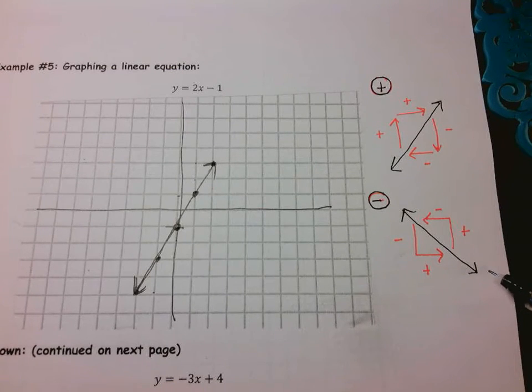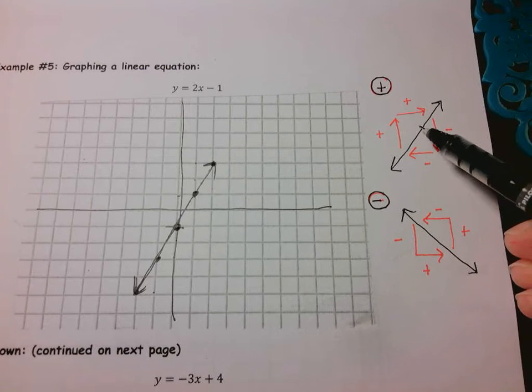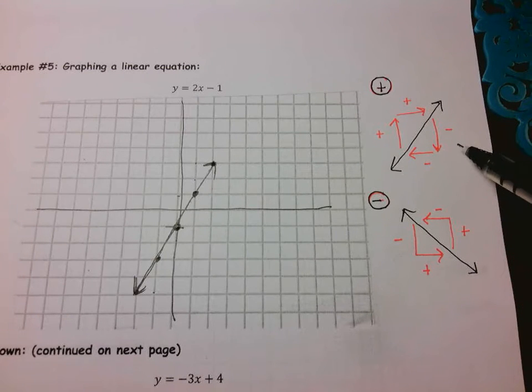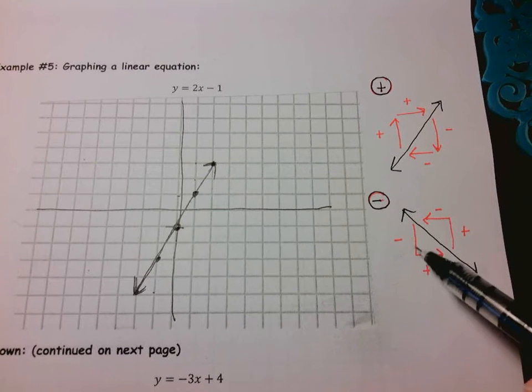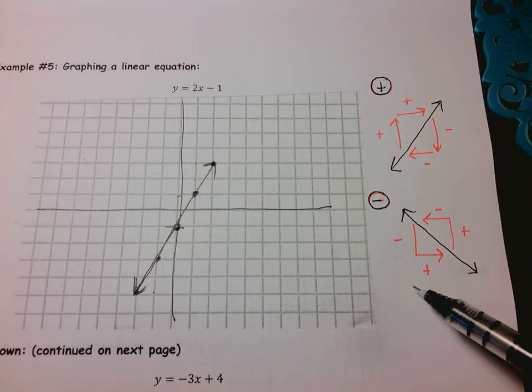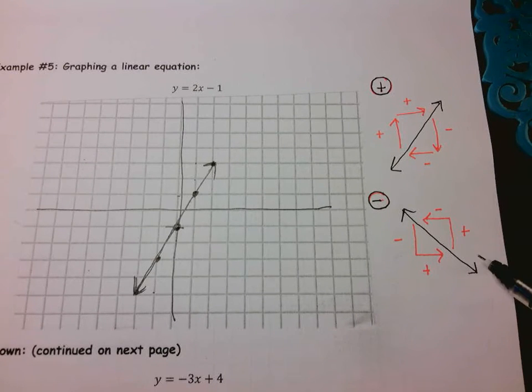And it doesn't matter. If I have a positive slope, remember this is a ratio. I can have a positive rise and a positive run. That's a positive slope. If I have a negative rise and a negative run, that's still a positive slope, because a negative over a negative is a positive. Here, it's a ratio of my rise over my run. If I have a negative rise and a positive run, that's still a negative slope. If I have a positive rise and a negative run, that's still a negative slope. So either direction to graph your next point is okay.